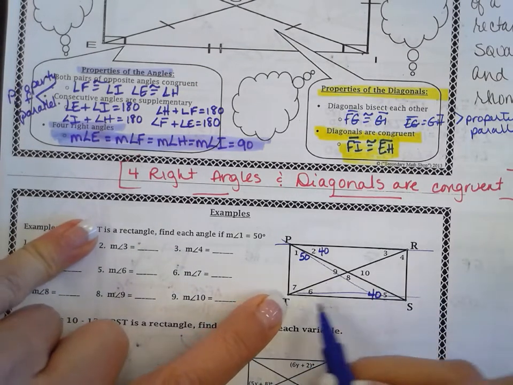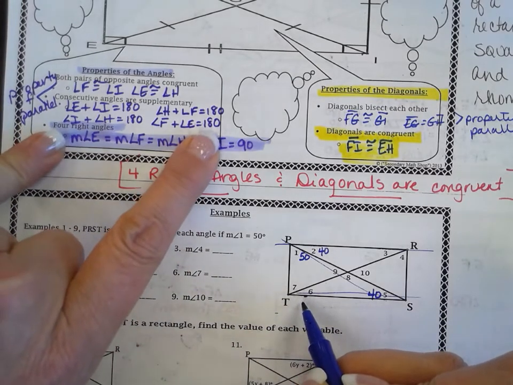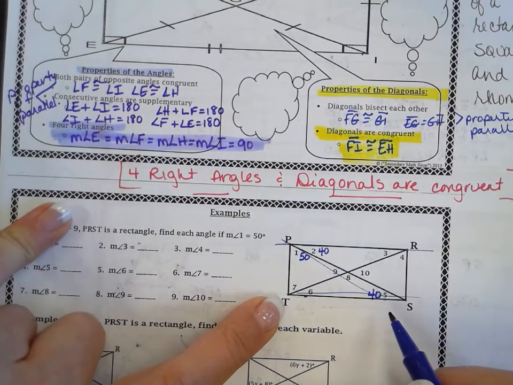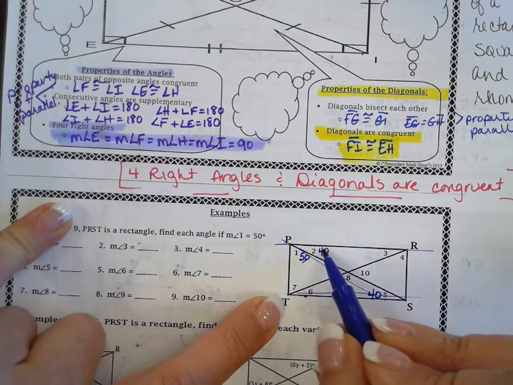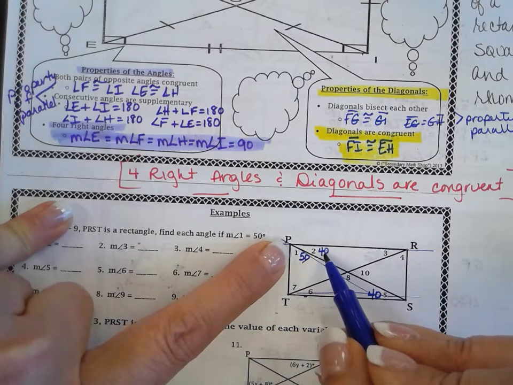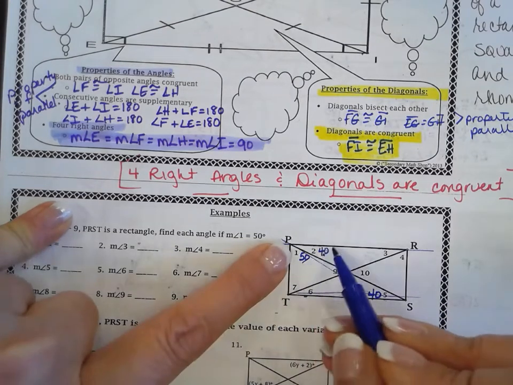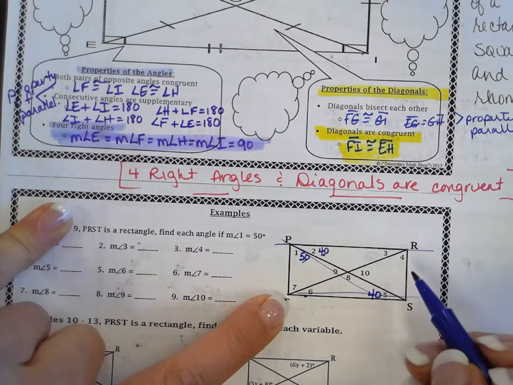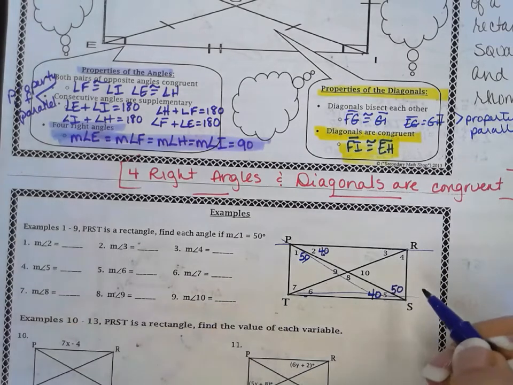And so since 5 and 6 are 180 degrees, that makes 6 have to be, or I'm sorry, 50, 40. The total angle has to equal 180, but that one's going to make this 50.